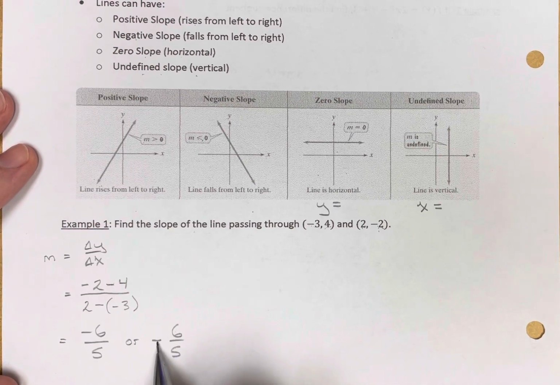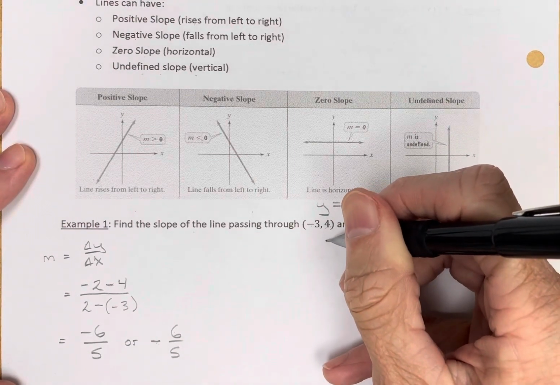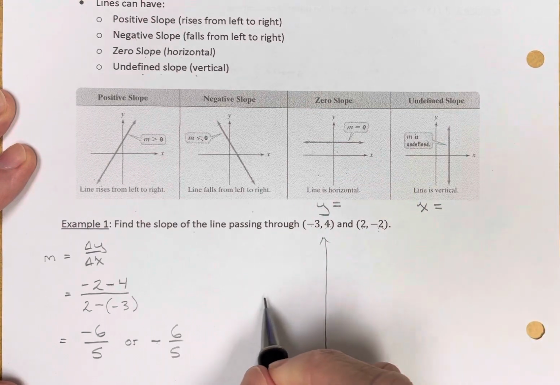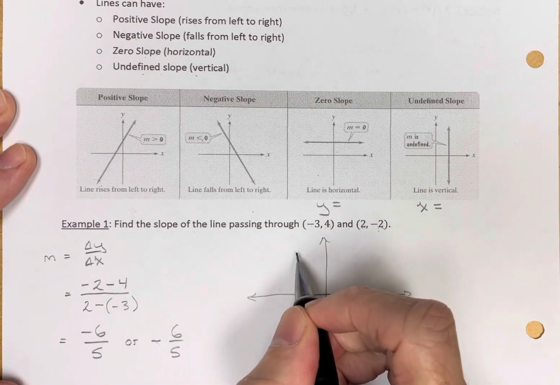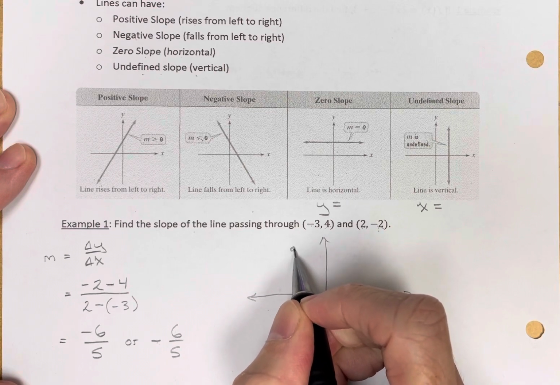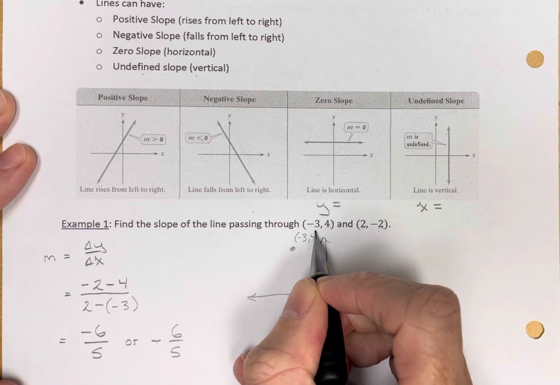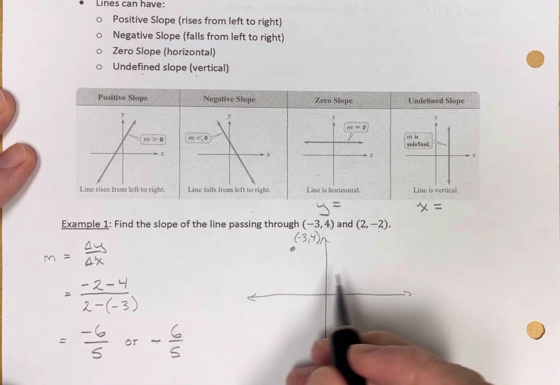But I'll place the negative with the numerator and say that we're going to go down 6 and run to the right 5. Let's graph this quickly and we can see the negative slope. Let's see, there's my XY plane. I'm not going to be fancy here. Negative 3, 4 is someplace up here. Again, I'm not doing this to scale. I'm just putting this together so we can see it.